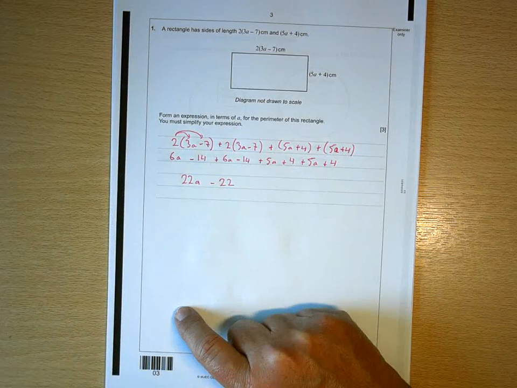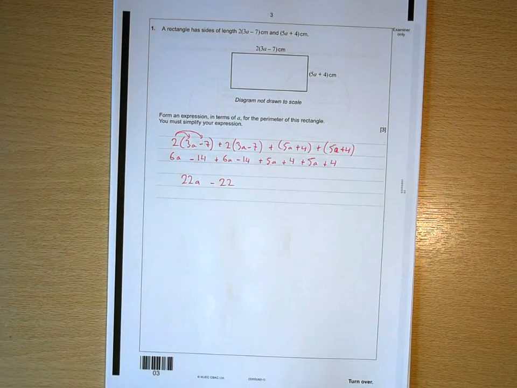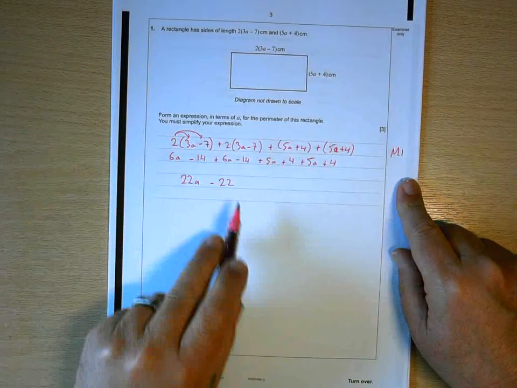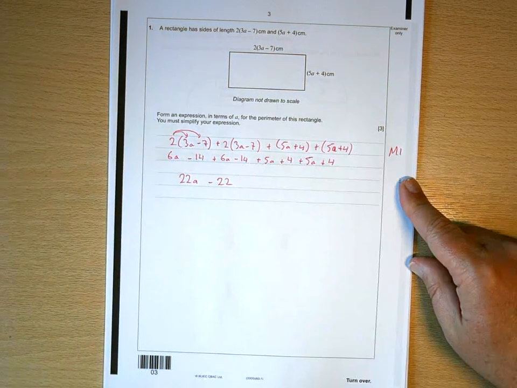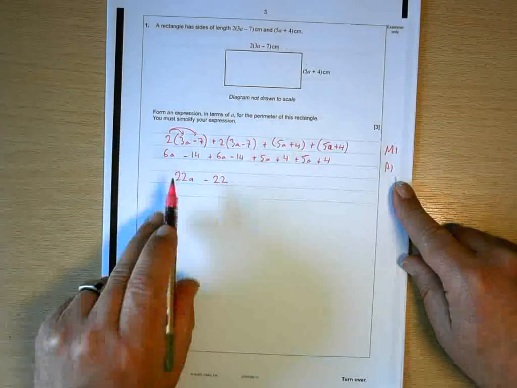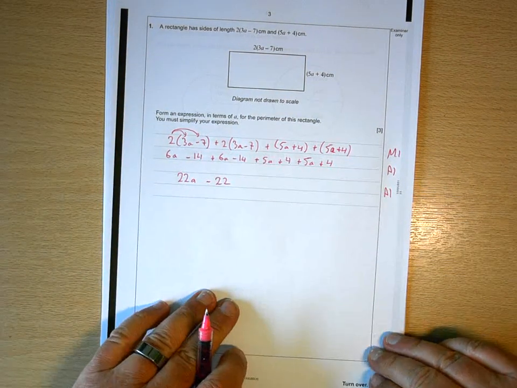So the perimeter of that rectangle is going to be 22a minus 22. 3 marks for that, 1 mark for having the perimeter as the sum of your 4 sides, 1 mark for getting rid of all the brackets, 1 mark for your final simplification.